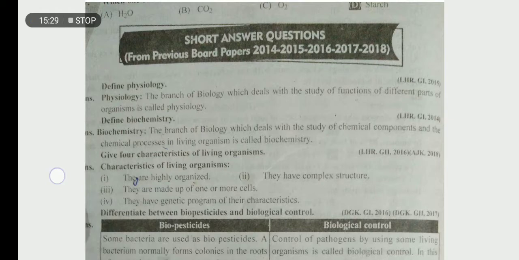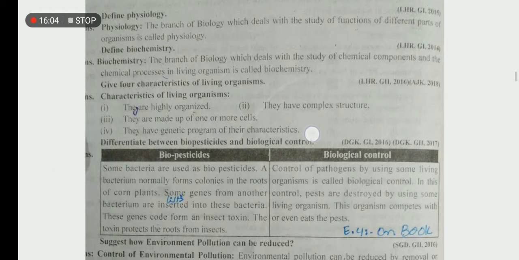You know that living organisms are made up of proteins, carbohydrates, and lipids. These are made up of various atoms: carbon, hydrogen, sulfur, and in a similar way, the substitution of various atoms is the reason for producing new compounds necessary for life. They give the four characteristics of the living organism. They are highly organized, they have complex structure, they are made up of more than one cell, and they have genetic programs. Definitely genes are present or DNA is present in the nucleus.